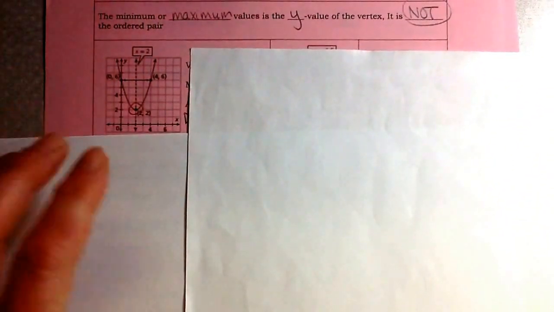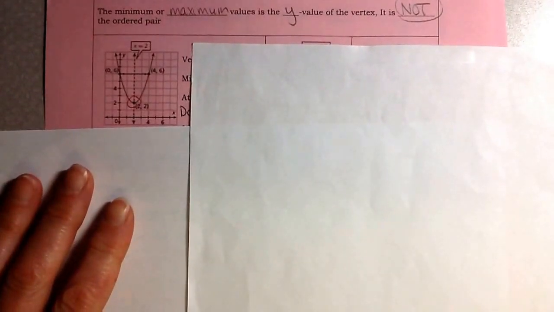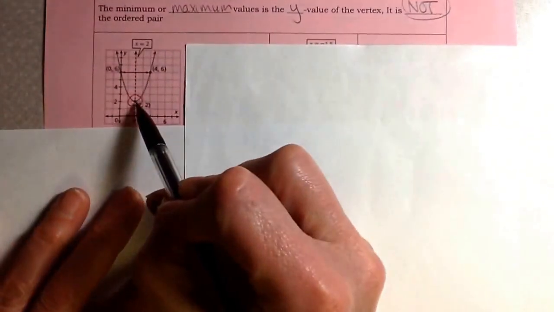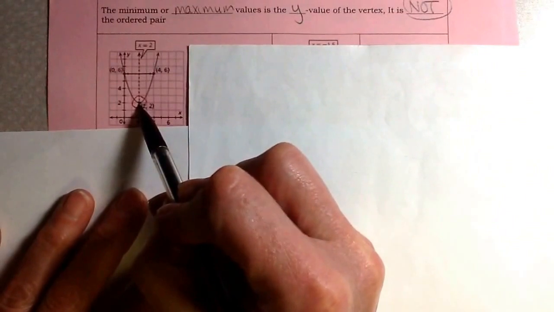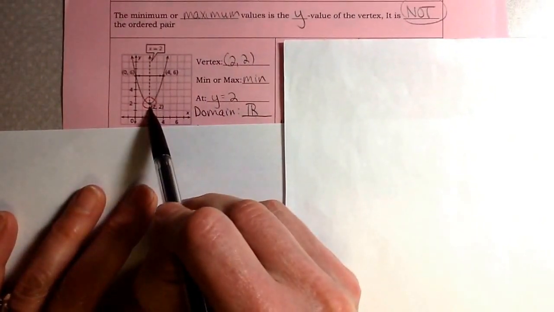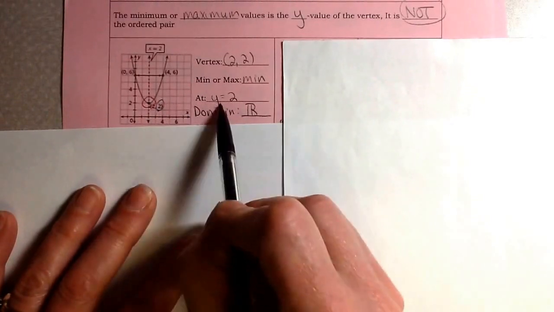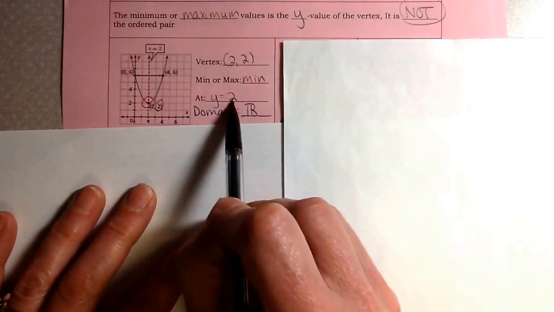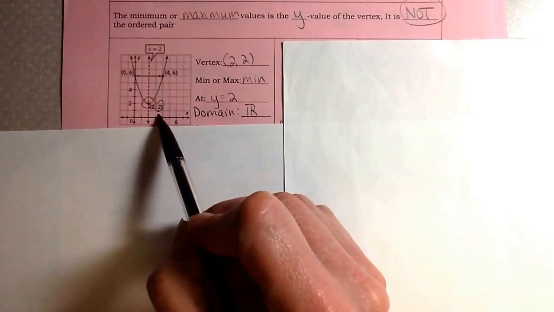which is already marked for you. And then we want to know if it's a min or a max. Well, this is the lowest point, so that would be the minimum point. And the minimum value is going to be at y equals 2, whatever the y value is. We don't say that it's at (2, 2). We say it's at y equals 2.